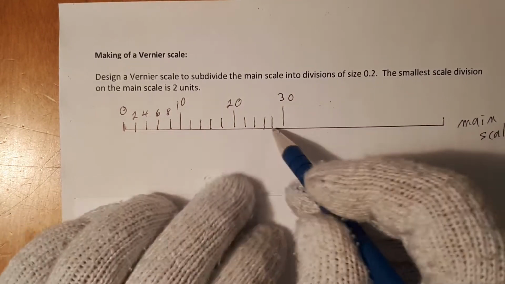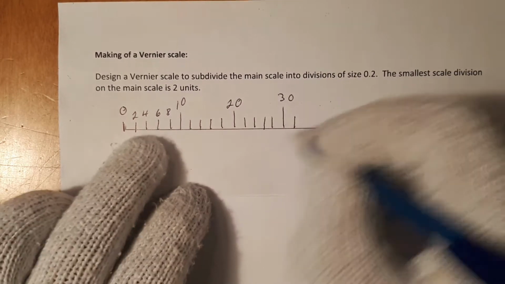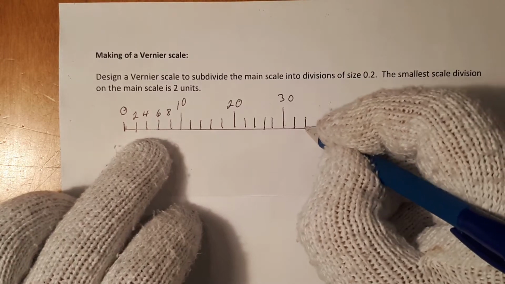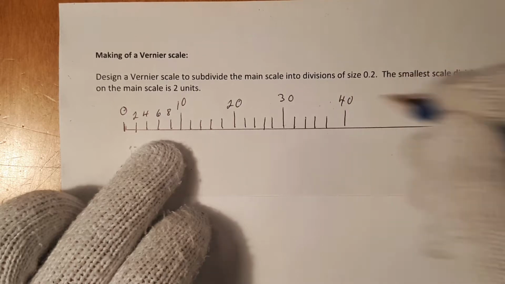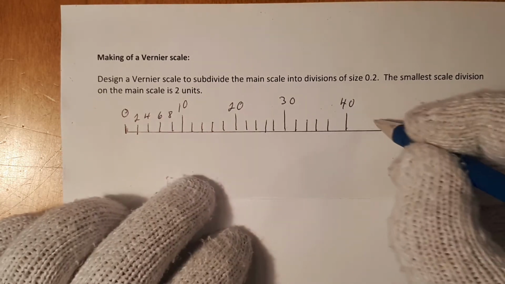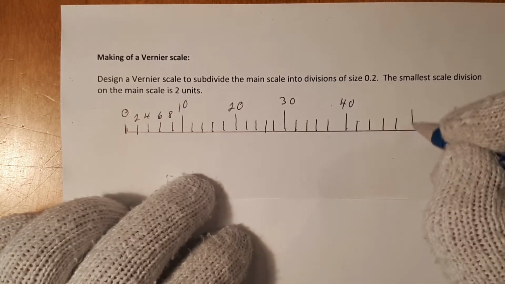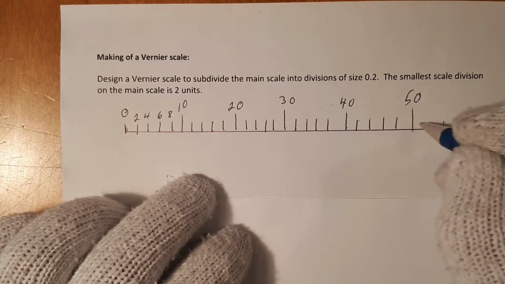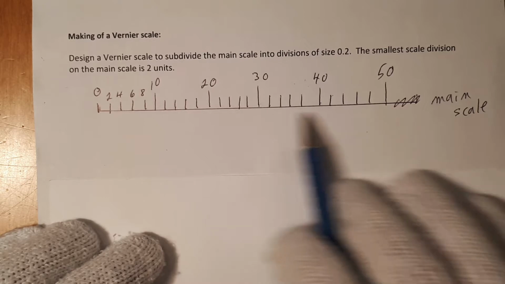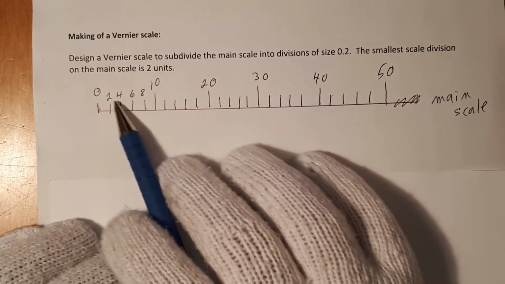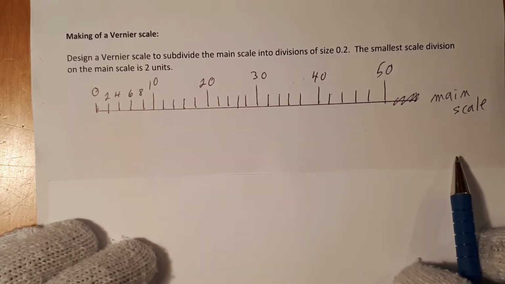30. You're getting a little small. You've got to stretch them out a bit more. 32, trying to make them the same as that one. 34, 36, 38, make that 40. And 42, 44, 46, 48, make that 50. And we'll stop here. We'll just ignore the rest of that. So there is my main scale in divisions of 2 units. 2 millimeters, 2 inches, 2 feet. It doesn't matter. I'm just using straight numbers here, dimensionless numbers.